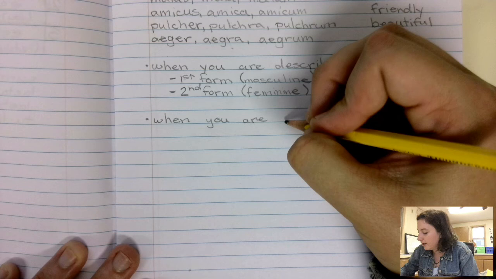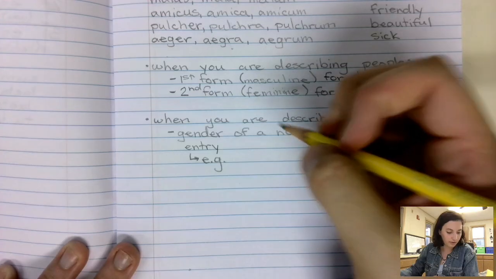So you use the first form for the masculine nouns, the second form for feminine nouns, and the third form for neuter nouns.